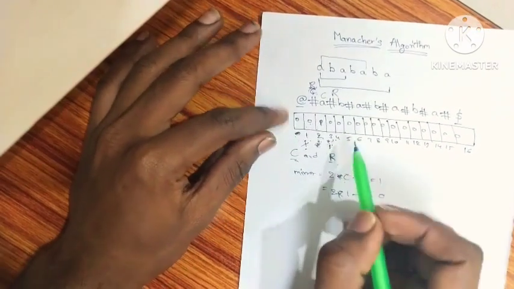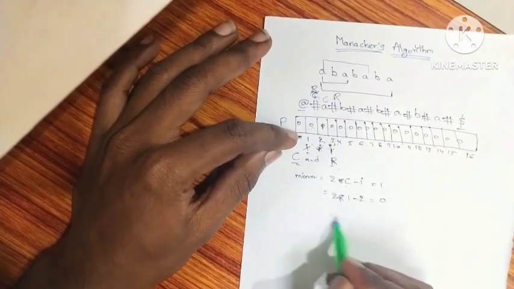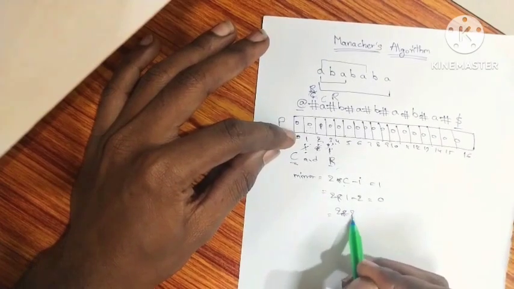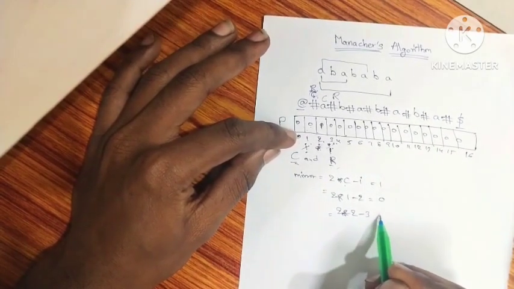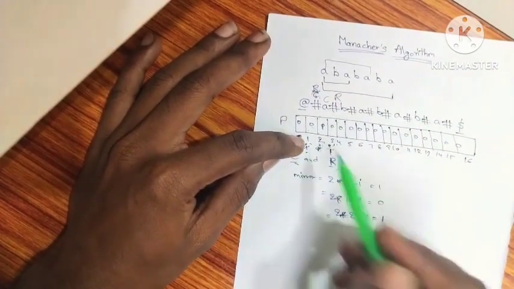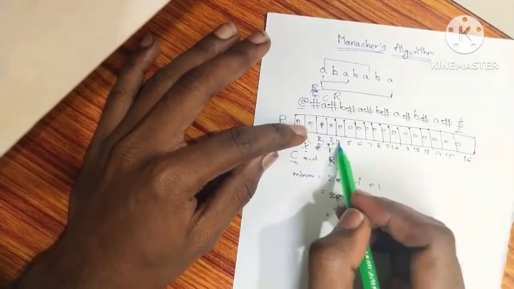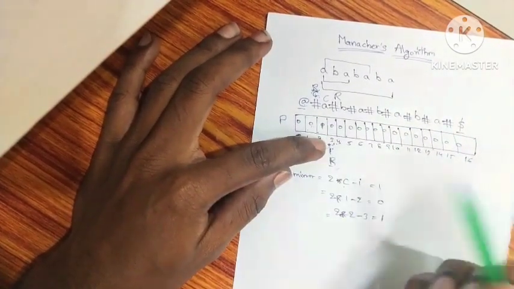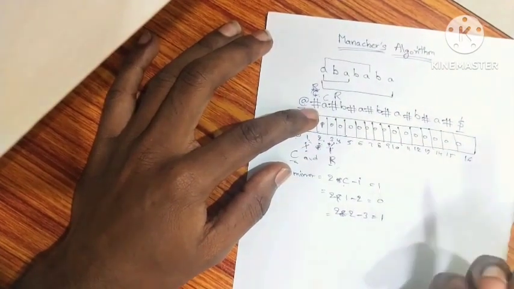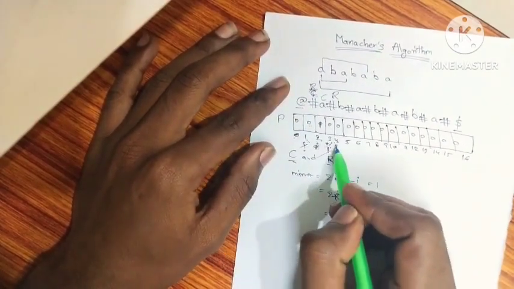Again check the mirror position of index 3, where 2 is the center C. Now 2 times 2 minus our I value of 3 is equal to 1. The expansion length at index 1 is 0, so take that value only. Then try to expand at index 3, but the left and right characters are not the same. So move to the next iteration. Now our I value is at index 4.